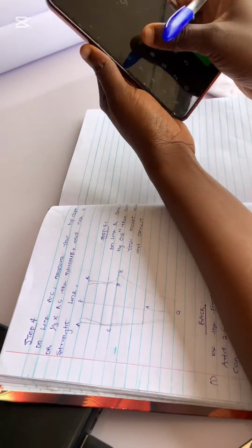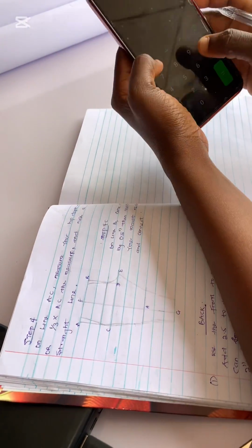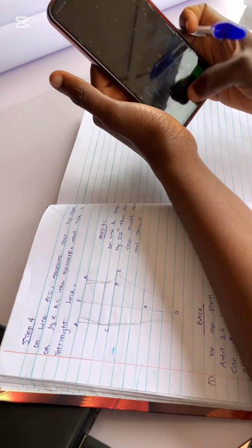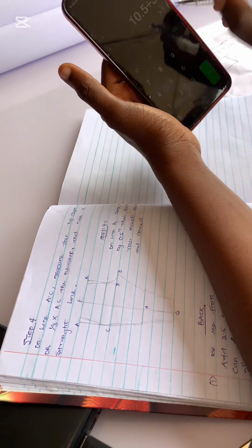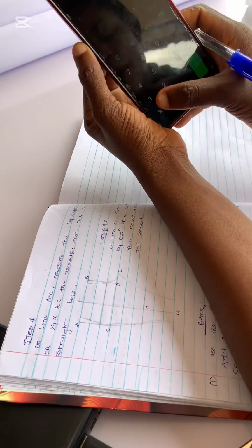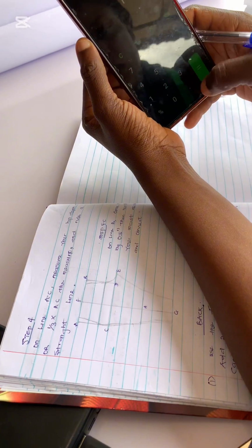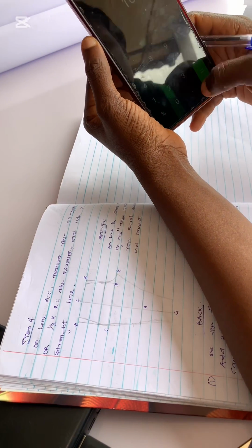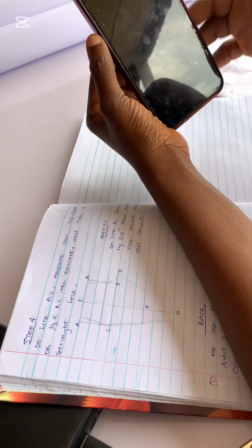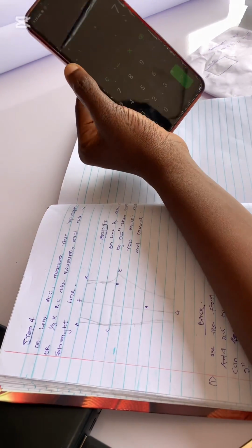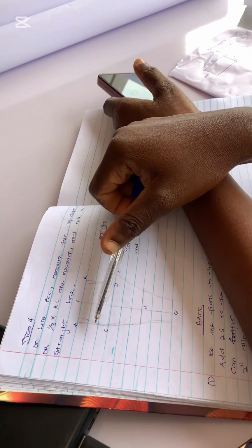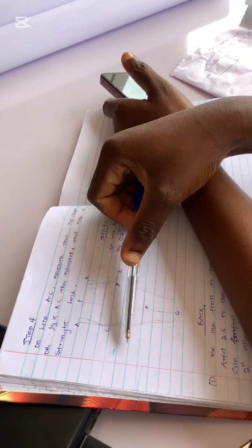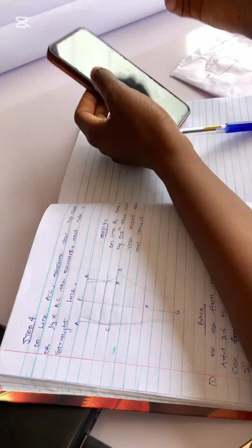Or better still, you can divide AC by 3. That means if AC is 10.5 divided by 3, here we've gotten 3.5. So I'm going to subtract 10.5 minus 3.5, so we have 7. So here we can see that the difference is just 0.5. So it's either you go up by 3.5 or you come down by 7.5. I think this is clear.